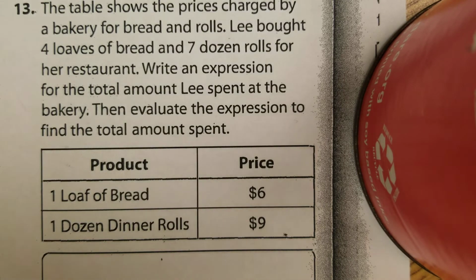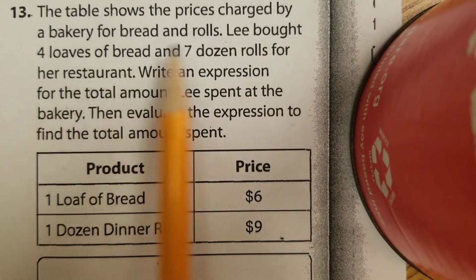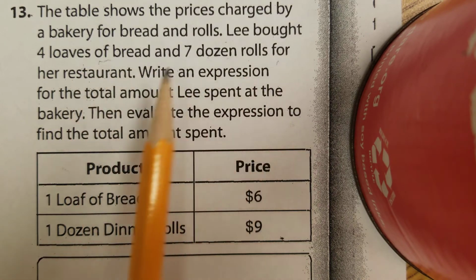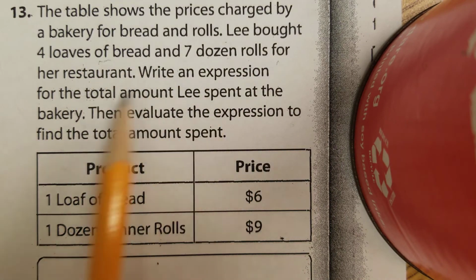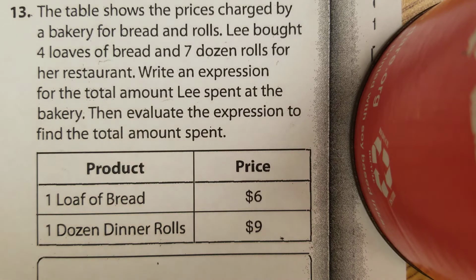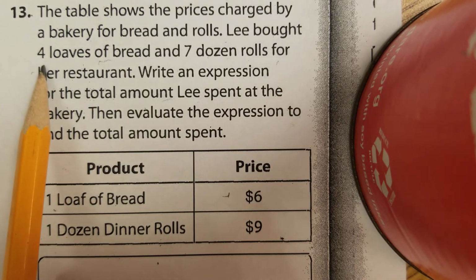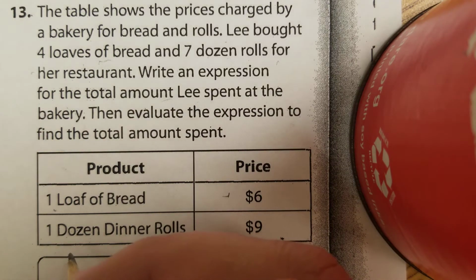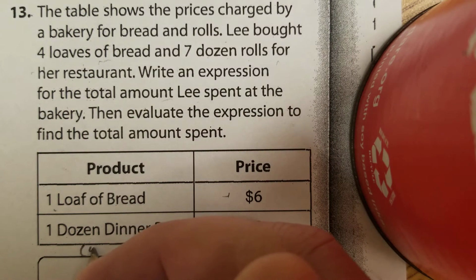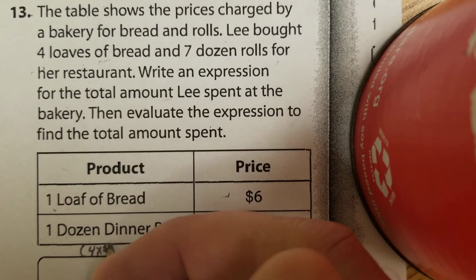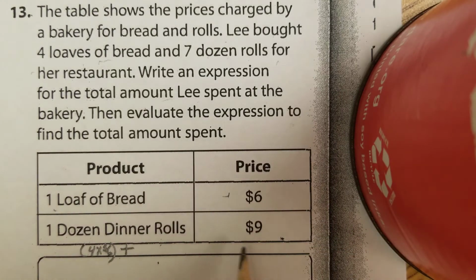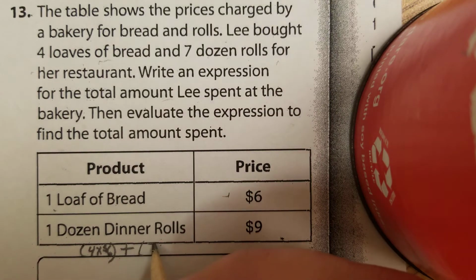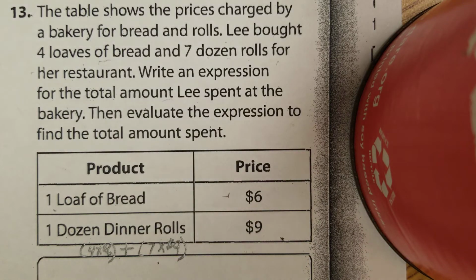The table shows the prices charged by a bakery for bread and rolls. Lee bought 4 loaves of bread and 7 dozen rolls for her restaurant. Write an expression for the total amount and then evaluate. Evaluate means solve. All right, so loaves are $6 and she bought 4 loaves. So we have to do 4 times $6. 4 loaves times $6. And then we're buying dinner rolls, which are 7 dozen at $9. 7 times $9.